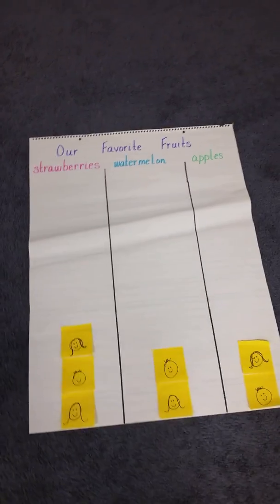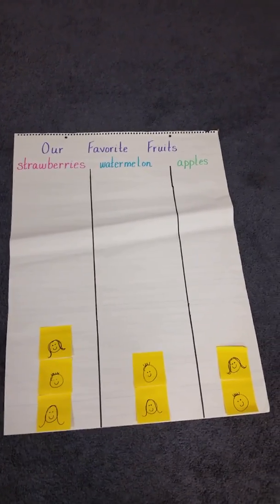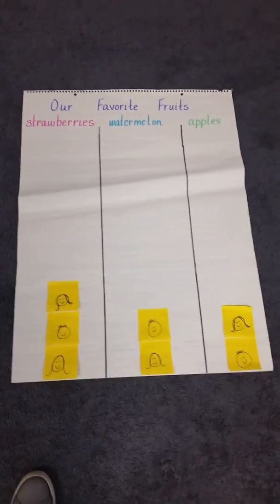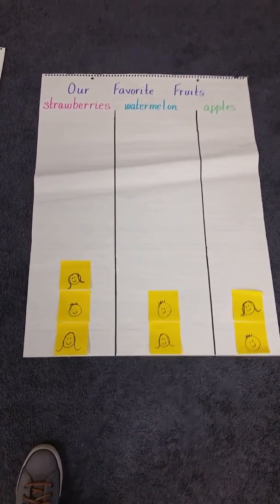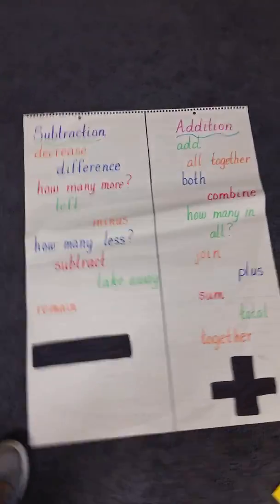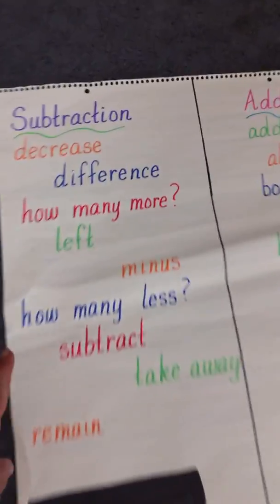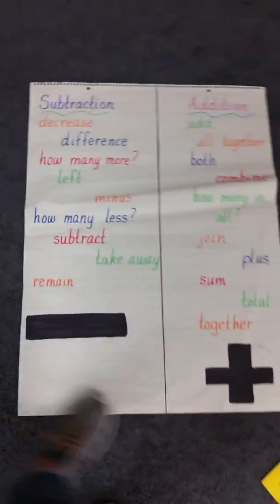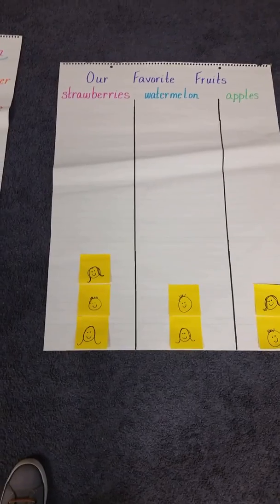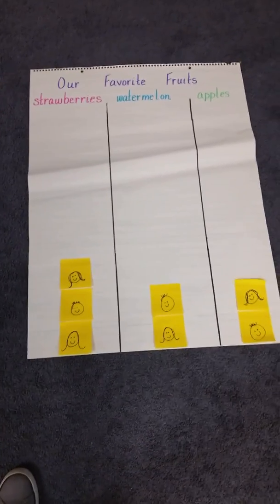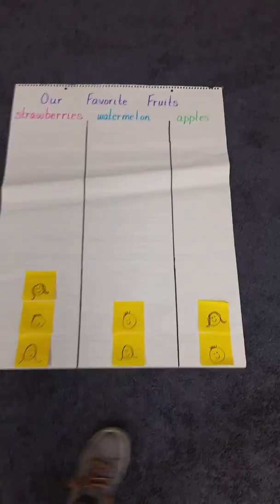Okay, how many fewer people, or how many less, liked watermelon than strawberries? Again, let's look at our chart. How many less is on our subtraction side? So we're going to subtract those two numbers, find the difference. Strawberries is 3 minus watermelons, 2. 3 minus 2 equals 1. Good job. Okay, now we're ready for our student practice pages.